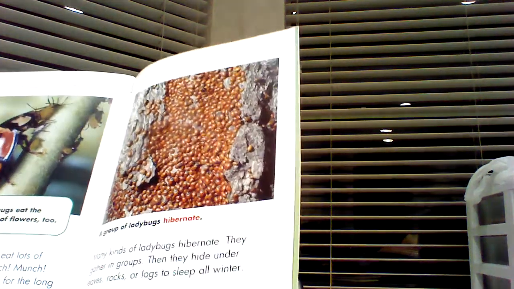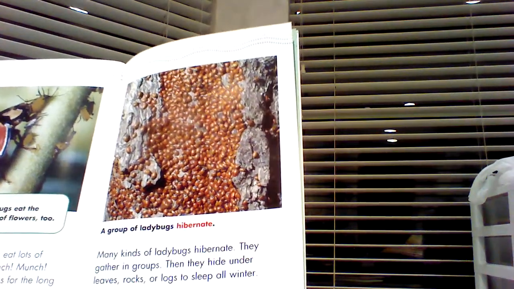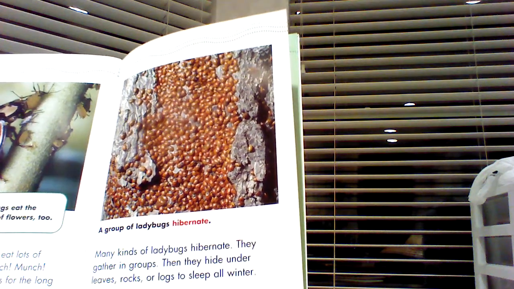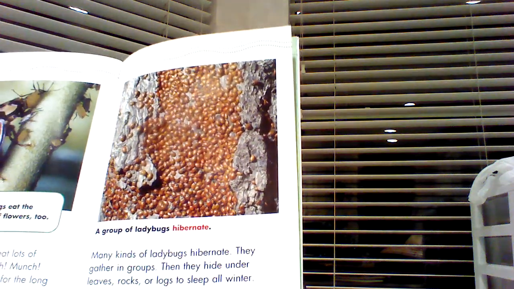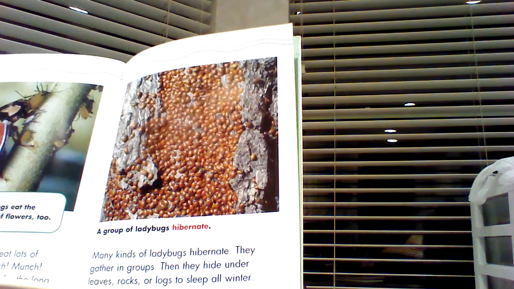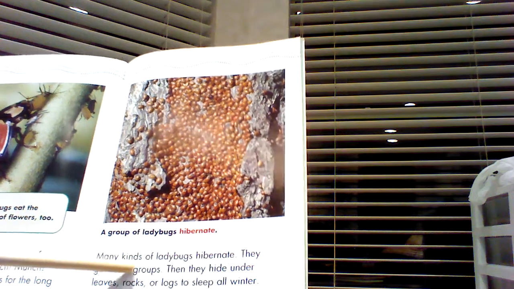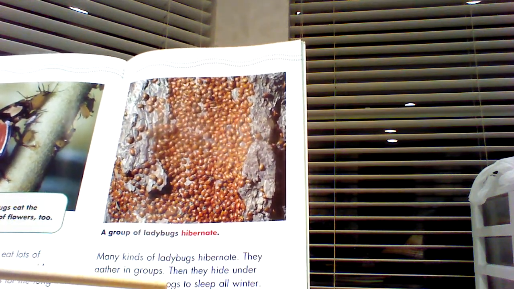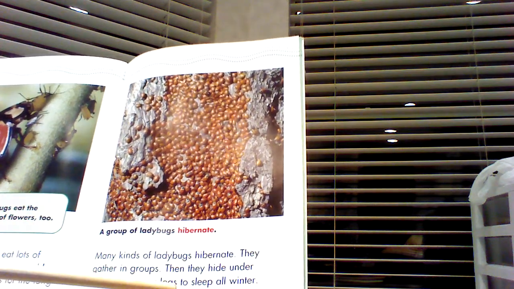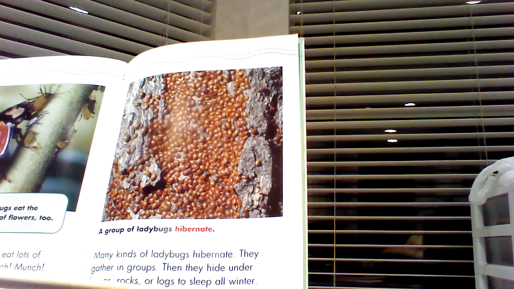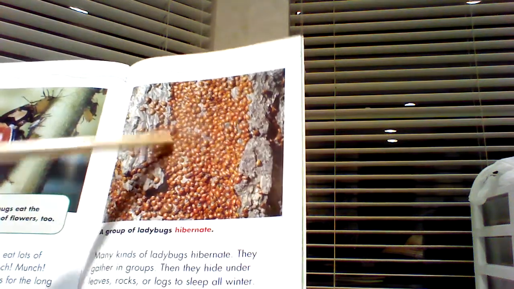A group of ladybugs hibernate. I didn't know that they hibernate. Do you remember the word? When an animal sleeps alone during the winter, they do that too. They hibernate. Let's see. Many kinds of ladybugs hibernate. They gather in groups. Then they hide under leaves, rocks, or logs to sleep all winter. I didn't know that. Look, they are getting together to hibernate.